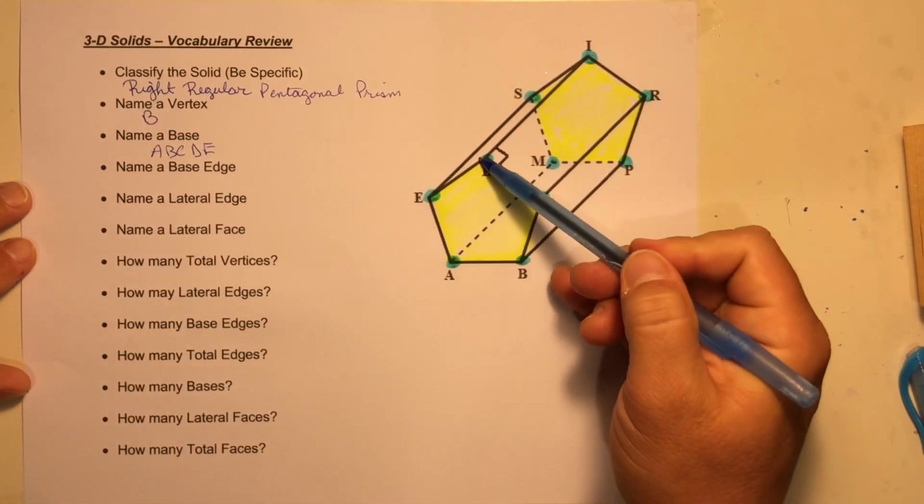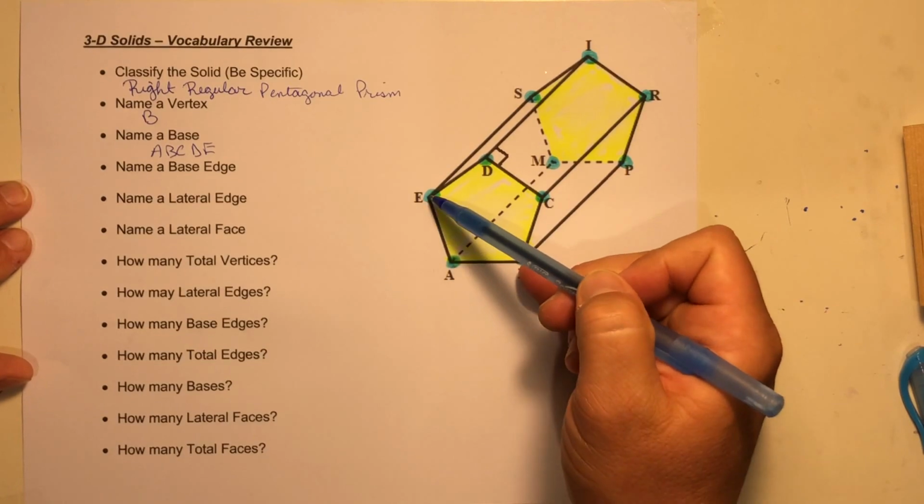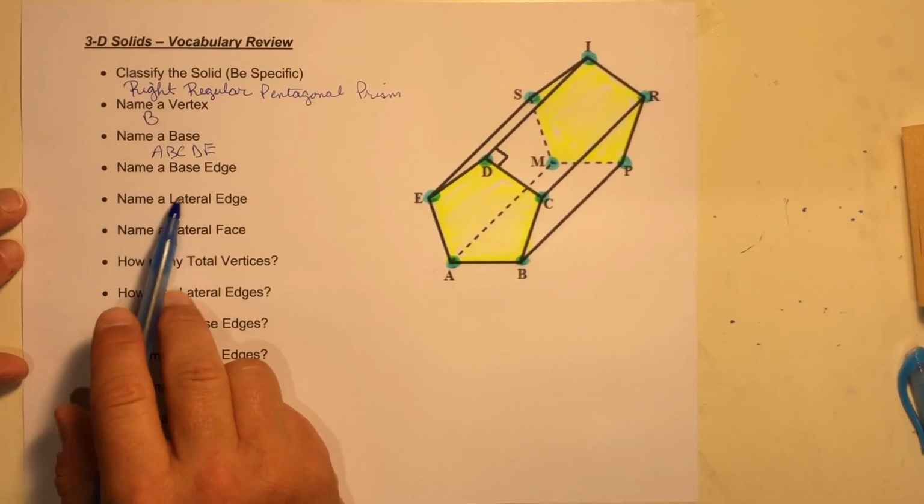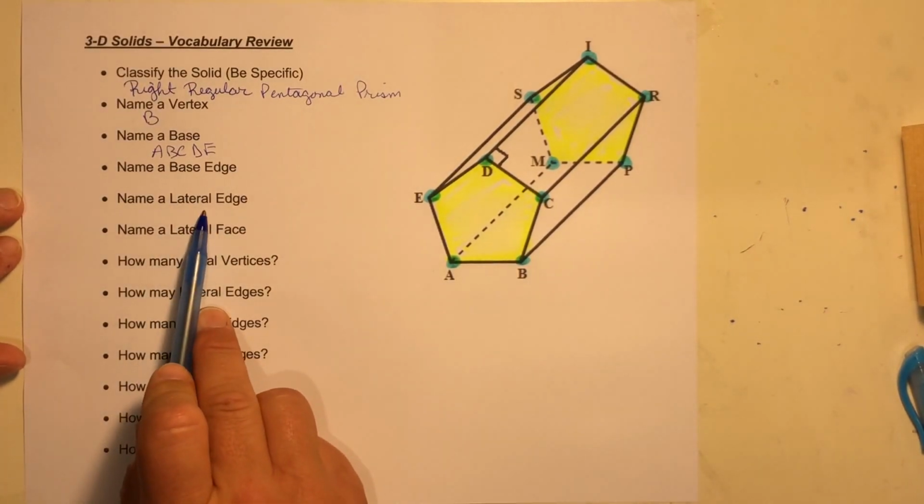I could have called it D, C, B, A, E. I could have called it E, A, B, C, D. It's your call. Now, it says to name a base edge, and the next one is a lateral edge and lateral faces.